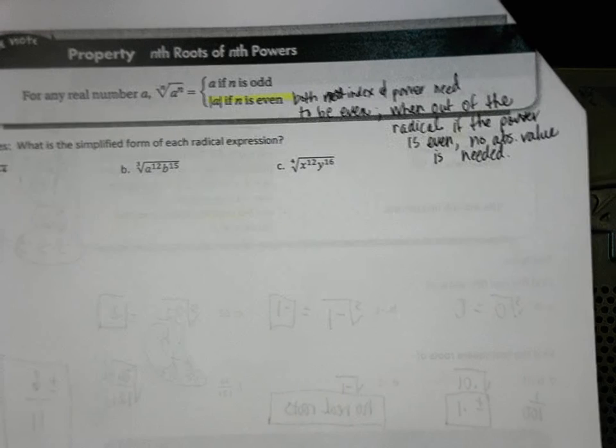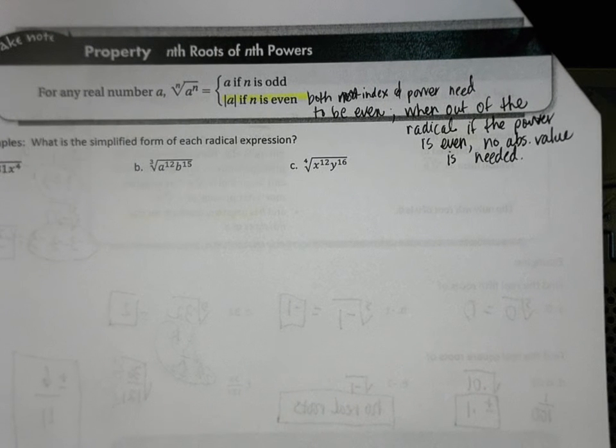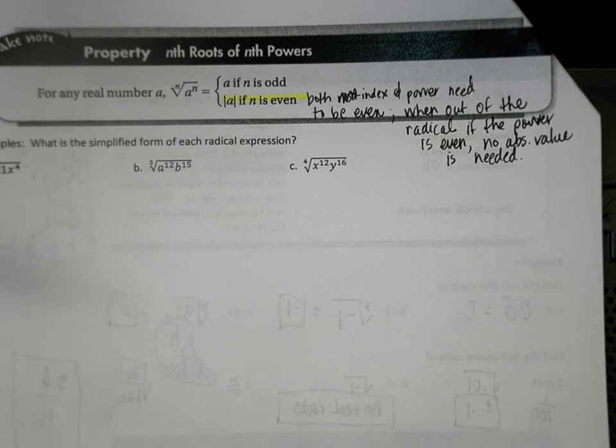Why would that be the case? Because if you have a negative number to an even power, what happens to that negative? It turns into a positive. So the only time you actually need the absolute value bars is when you pull out a number and you end up with an odd exponent when you pull it out. Okay? And so we'll talk through this through examples, but I think it'll be easier as we do examples.